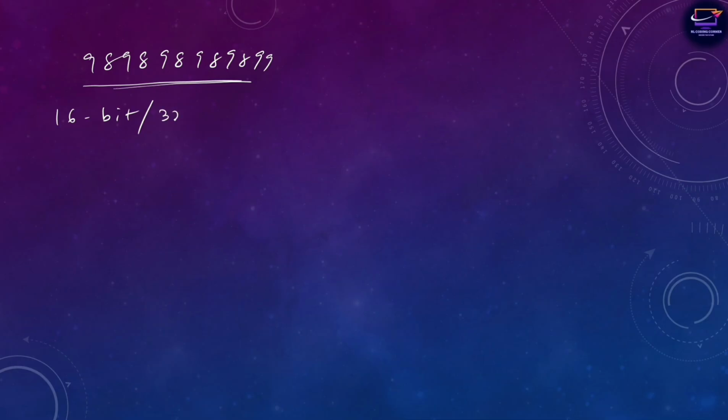But now what is the range of these integers? See, suppose I want to store a number that is 989898989899. Okay, so can you store this using int data type? It is also an integer number. So can we store this using int data type? For that you have to know the range of the integer data type, and it depends on the machine which you are using. Okay, so that is a 16-bit or 32-bit or 64-bit machine.